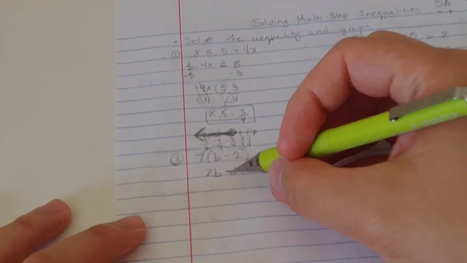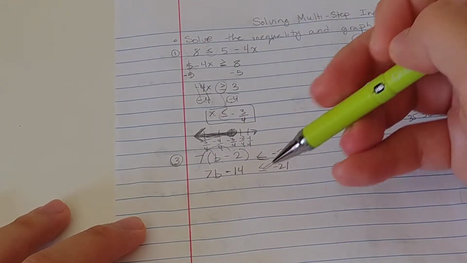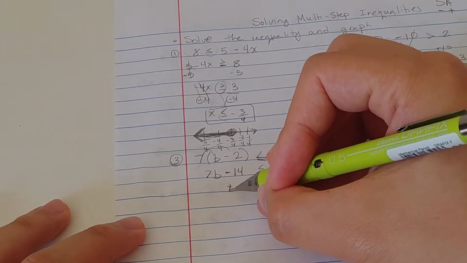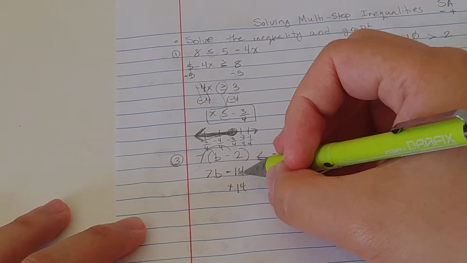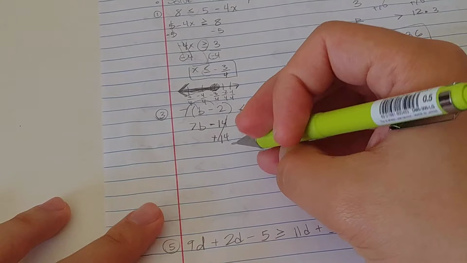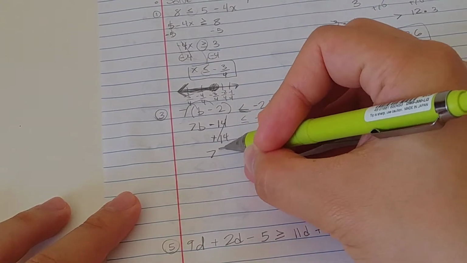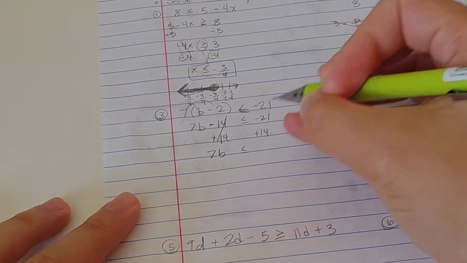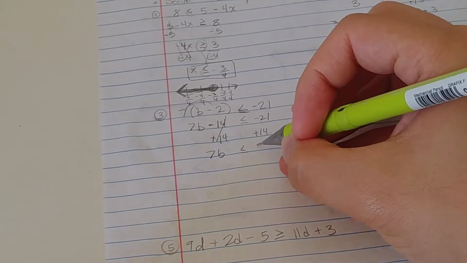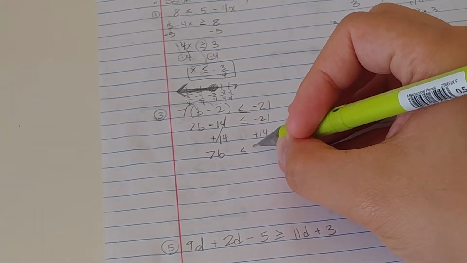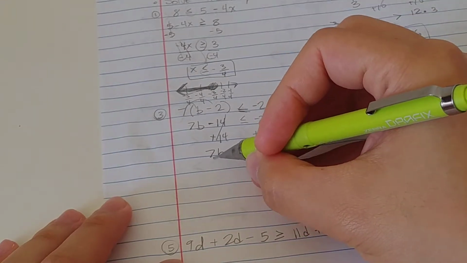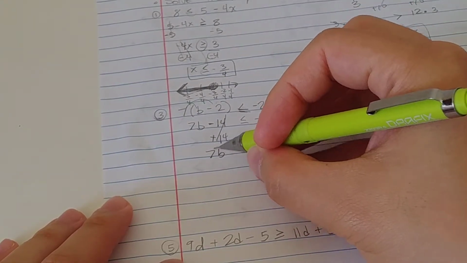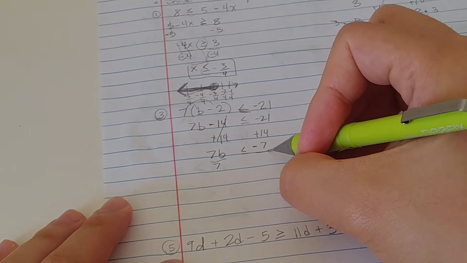So we're going to get rid of that -14 by adding 14 to both sides. These cancel out. We get 7b is less than or equal to -7. And the opposite of multiplying by 7 is dividing by 7.